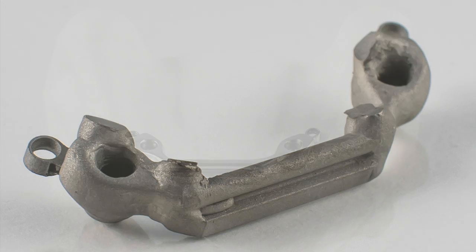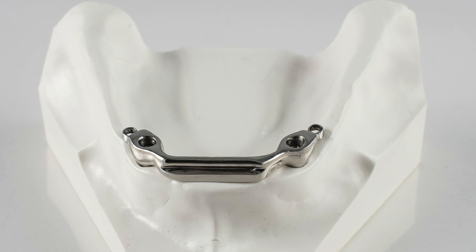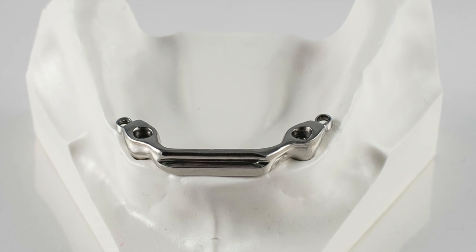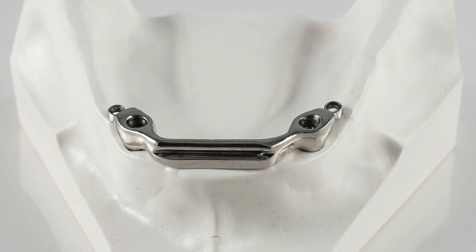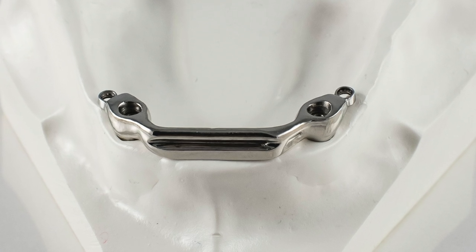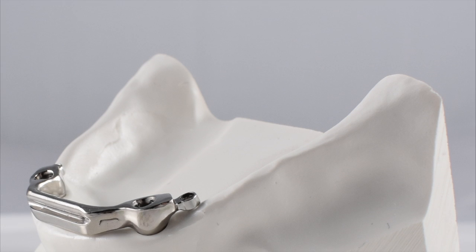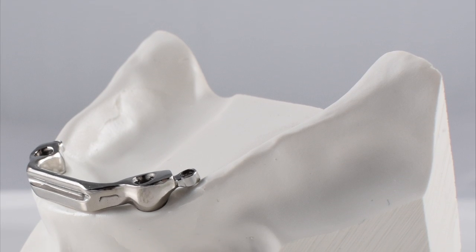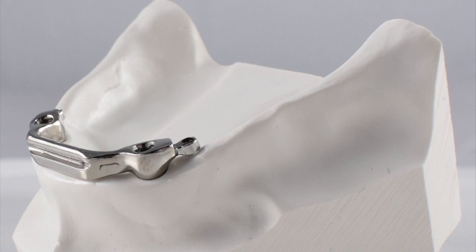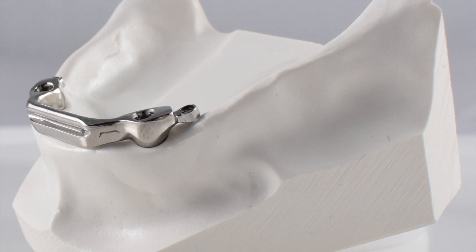Here is the finished bar structure on the master model. Some people might process the denture on the master model. I strongly recommend that you don't do this. The model is often damaged or destroyed during processing, leaving you with no model on which to deliver the case.